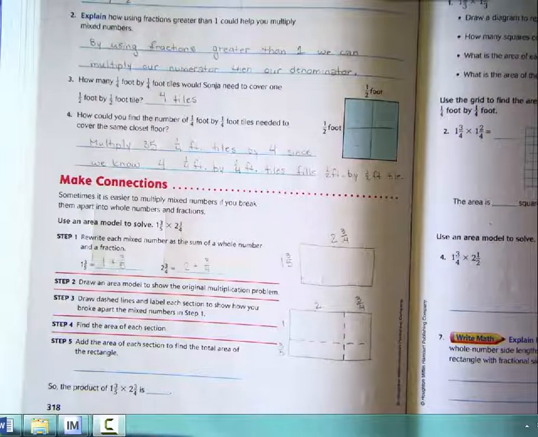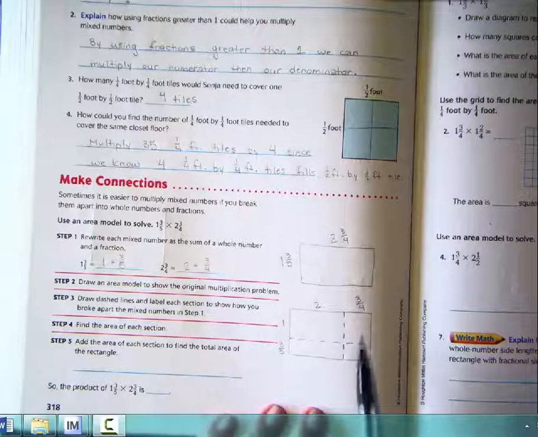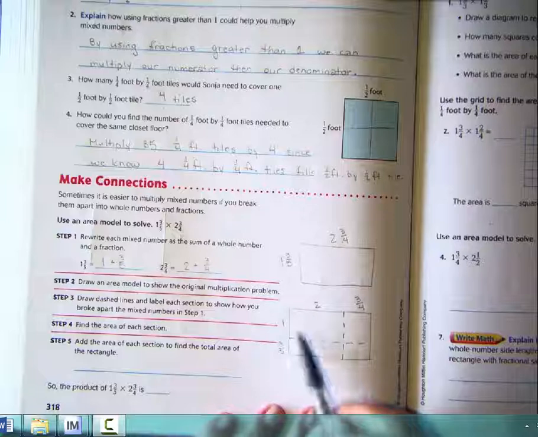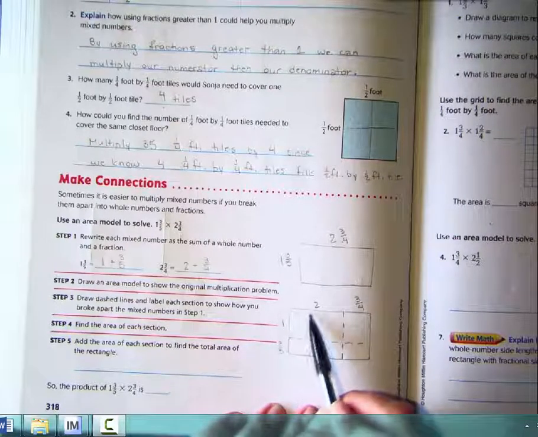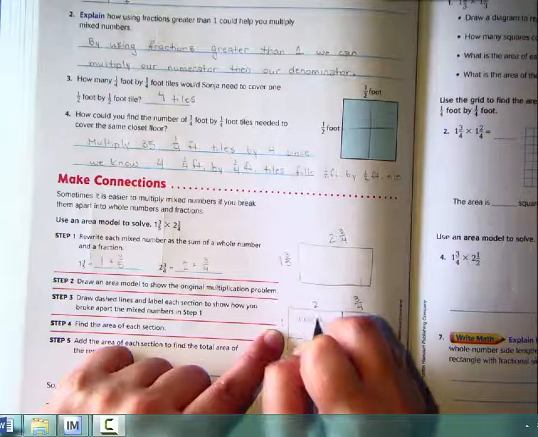Okay. Then it says find the area of each section. So now we have 4 sections in here. So we're going to find the area, length times width. So we have 1 times 2.